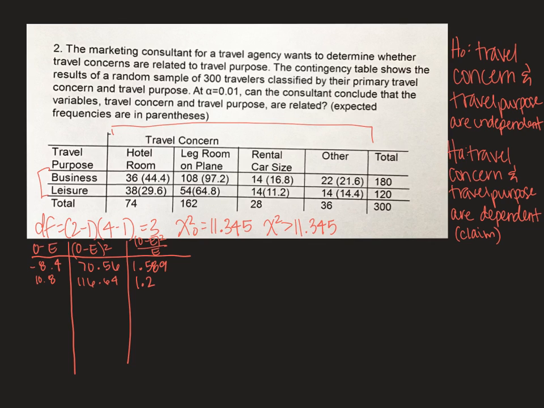14 minus 16.8 is negative 2.8. Squared is 7.84. Divided by 16.8 is 0.467. 22 minus 21.6 is 0.4. Squared is 0.16. Divided by 21.6 is 0.007. And then I move on to my next row.